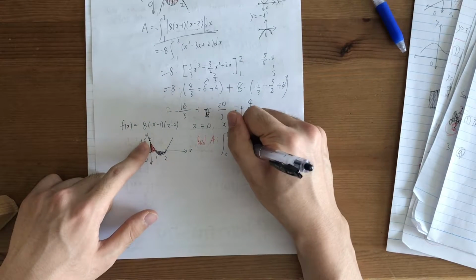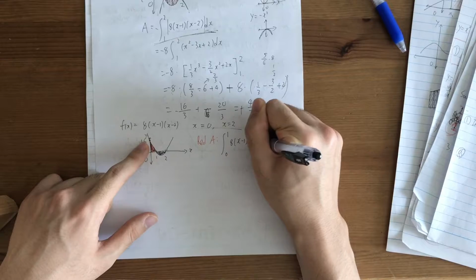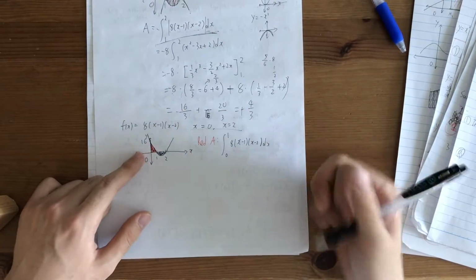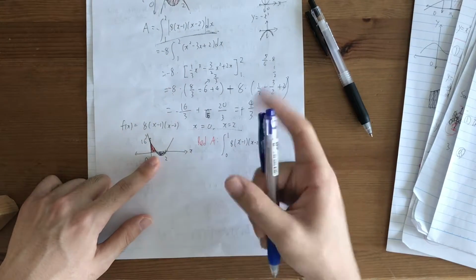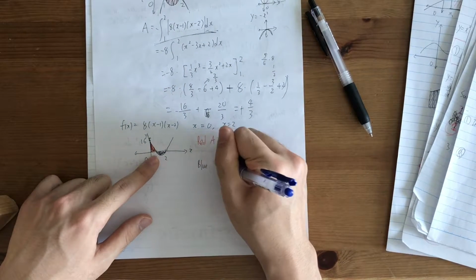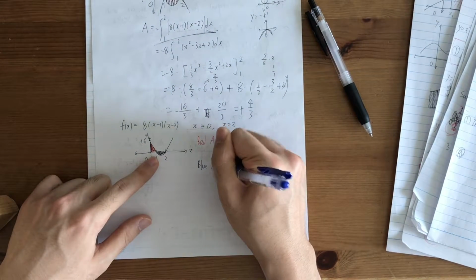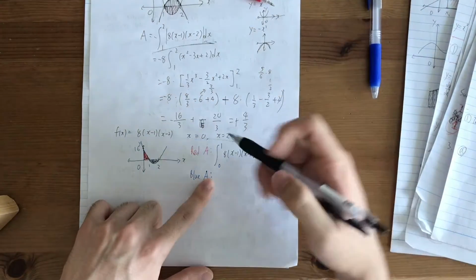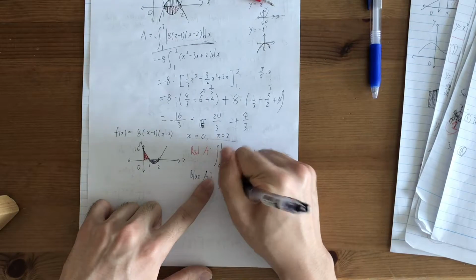So we can just directly integrate it, doing the same thing. And the blue region, so blue area, red area, blue area, that's integrating from 1 to 2.